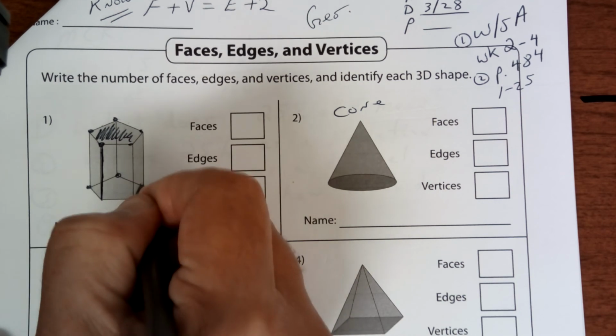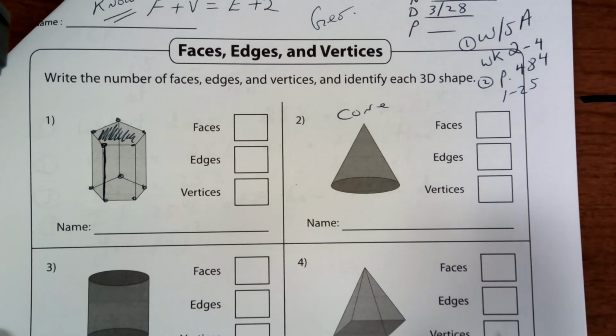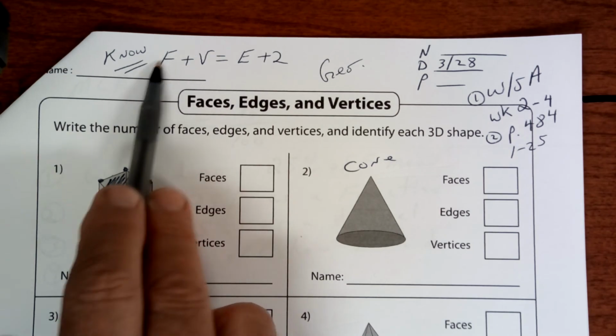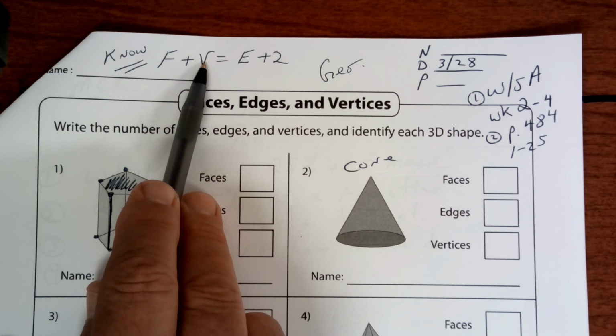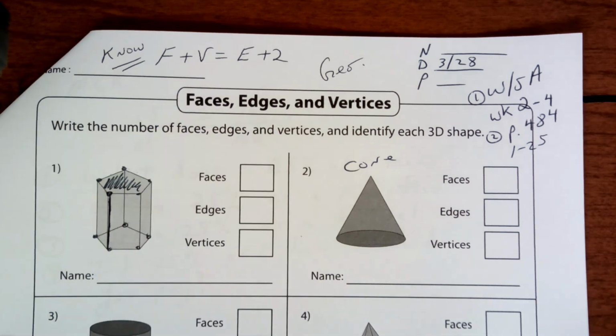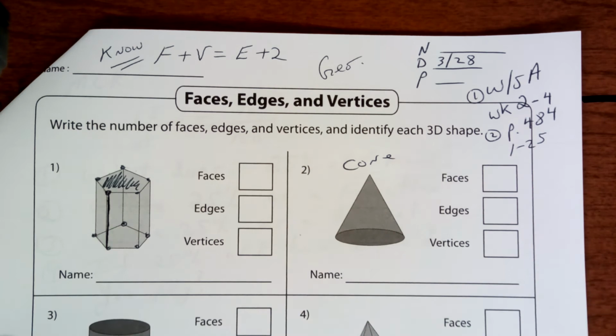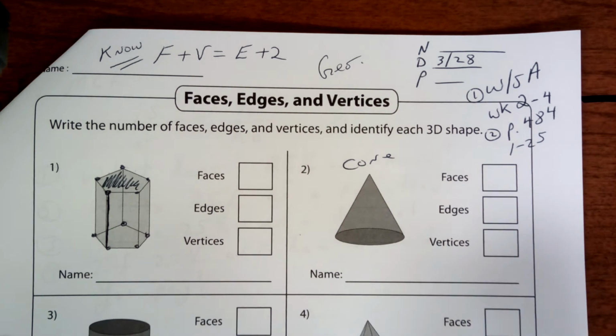But there's a formula. The formula is, and this is how you're going to memorize the formula, Florida Virtual School is easy too. Okay, so write that down. Florida Virtual School is easy too. All right, so here you're going to count the faces.